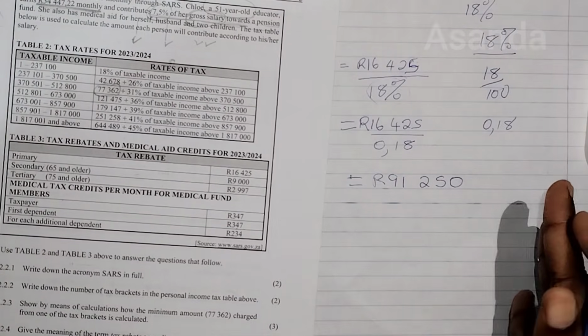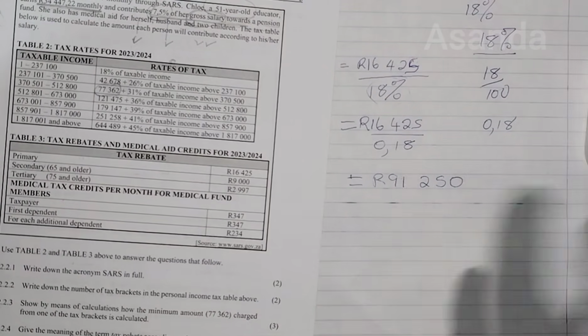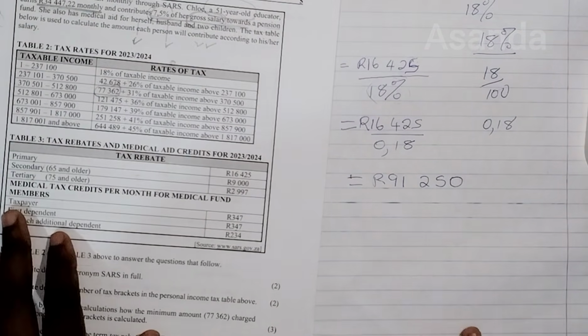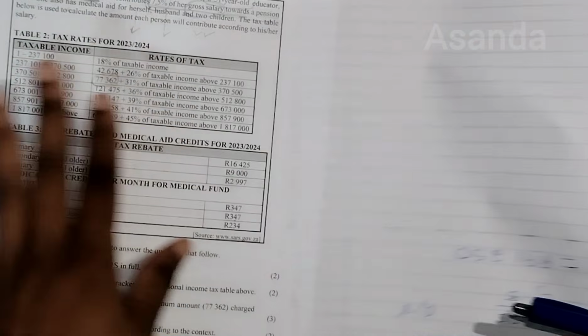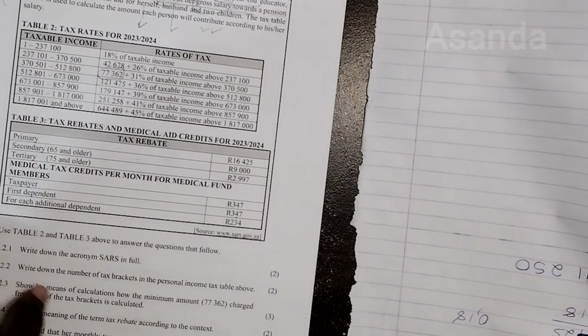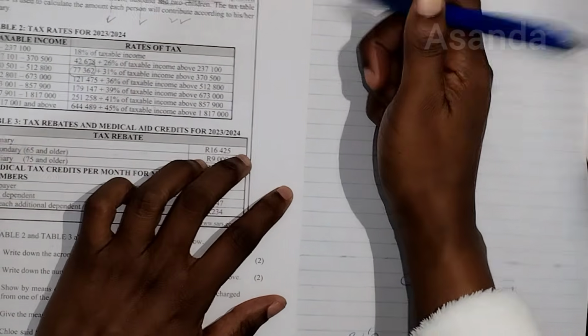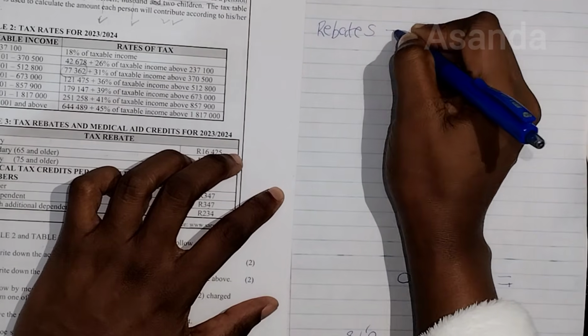Okay, now we're going to try for somebody who is 65 or older but younger than 75. How do we do that? We first have to know what their rebates are. Remember, rebates depend on age.